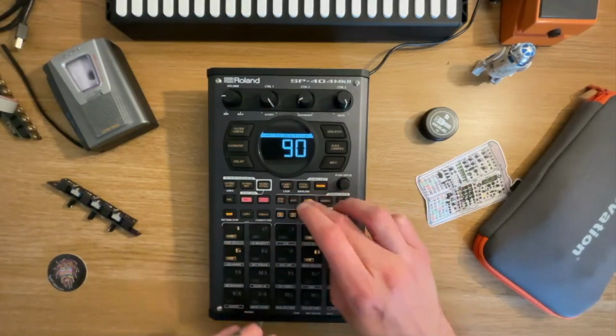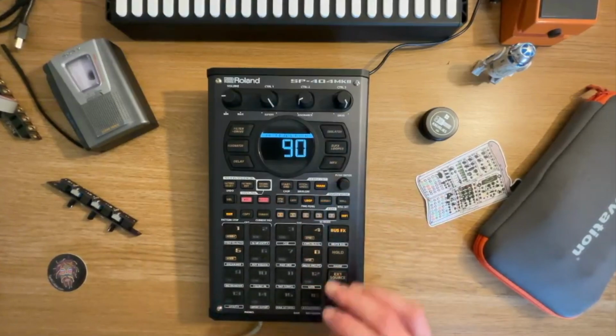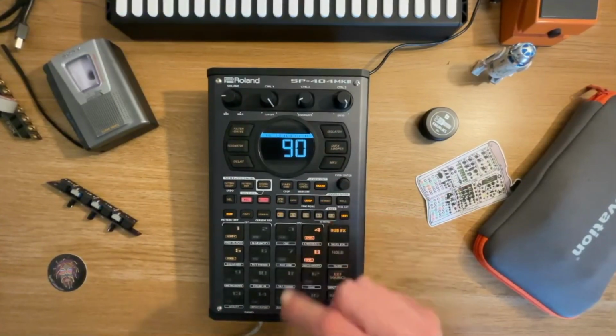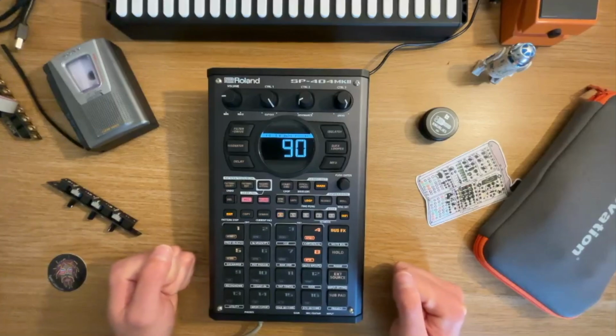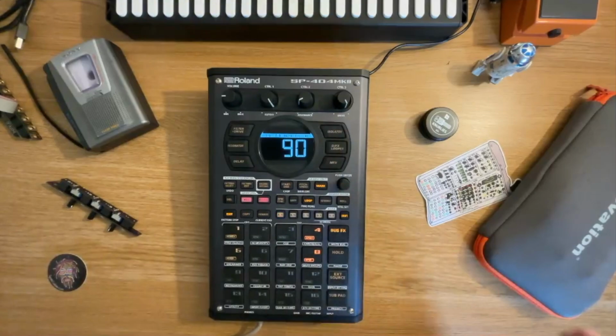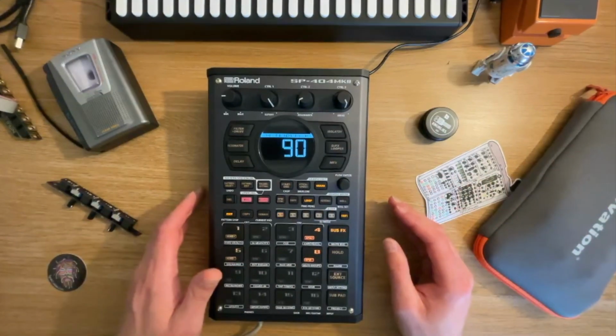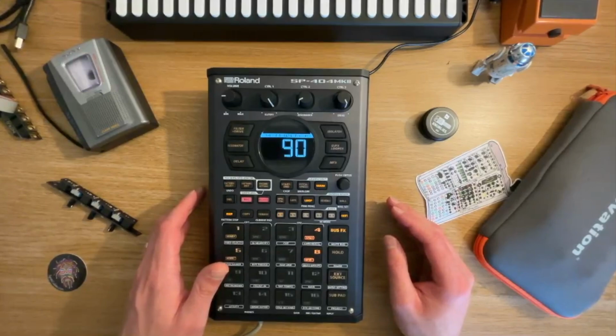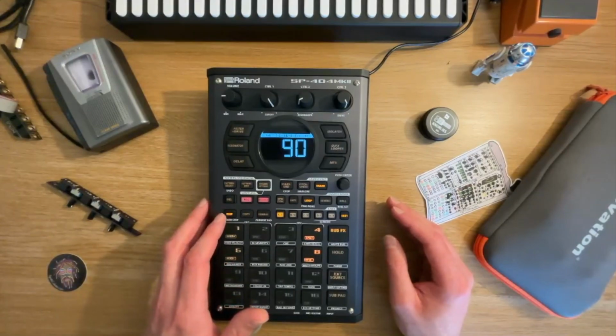I'm just going to put them on loop mode, take off gate mode, and then let's see what these 2 sound like together. Cool. There you go. So they've kind of come back around again. Nice. That's very nice.